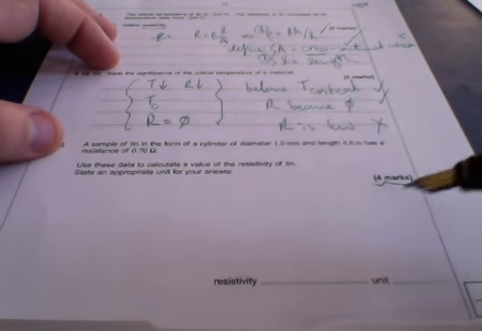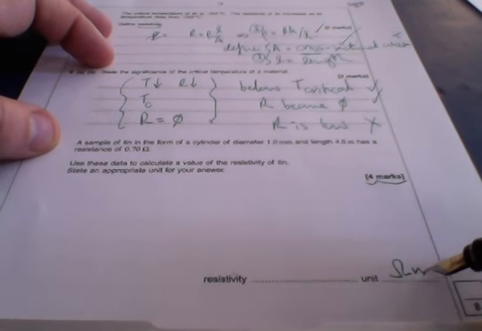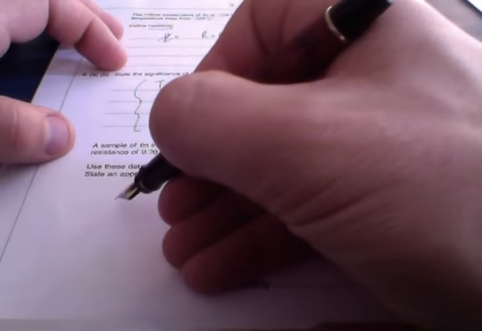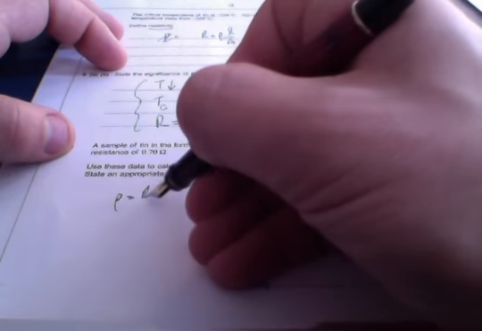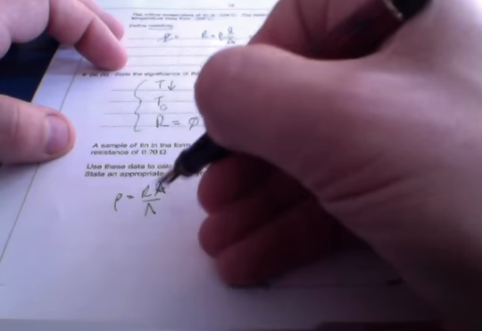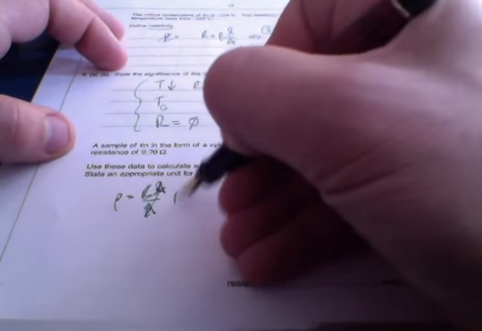You're asking for resistivity, so instantly you should be able to put ohm meter in there. That's your 1 mark straight away. And then, let's look at it. So, resistivity is R L over A. No, A over L. Reading that the wrong way around. I'll write it again.